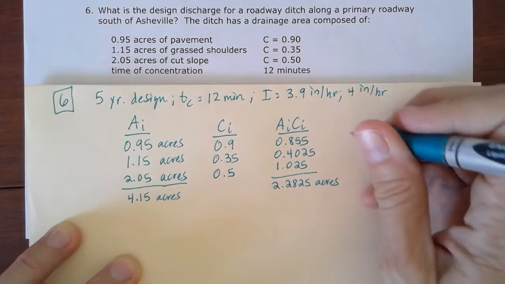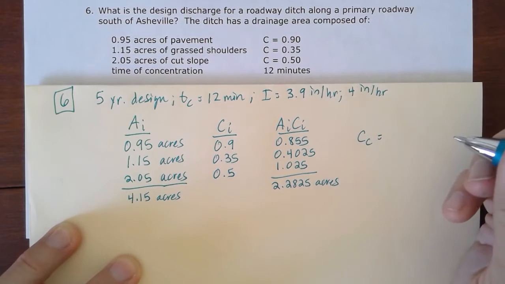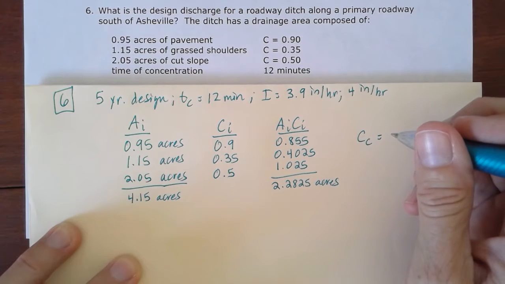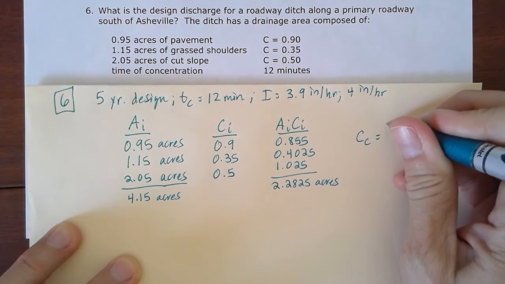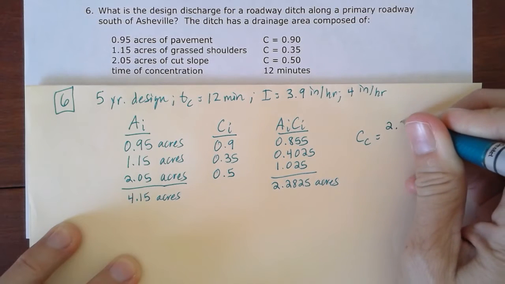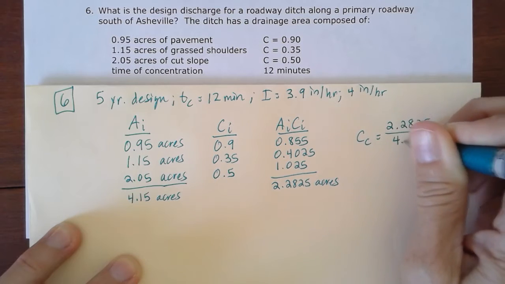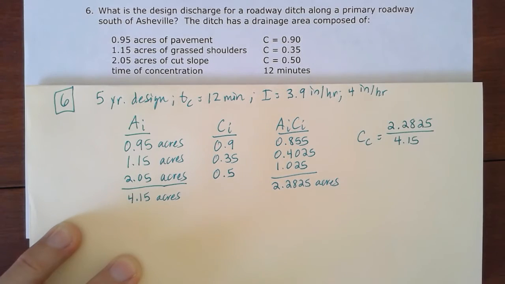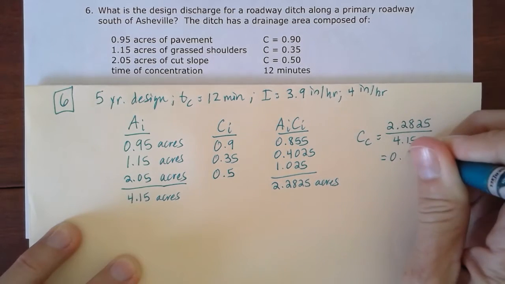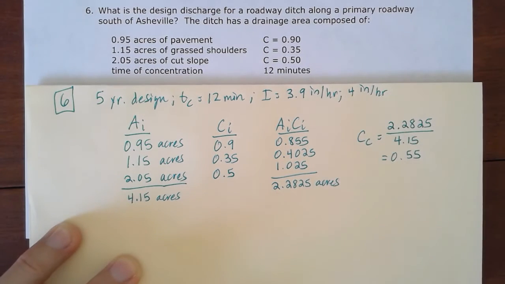But when we go ahead and find that composite, remember we're just taking the weighted average, so it's going to be acres divided by acres, so we can drop those units off. 2.2825 divided by 4.15, and that does give us a composite coefficient of 0.55. 2 decimal places.